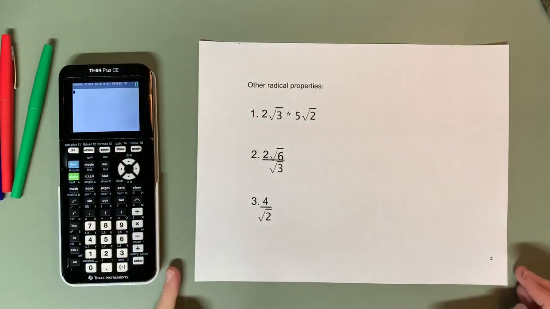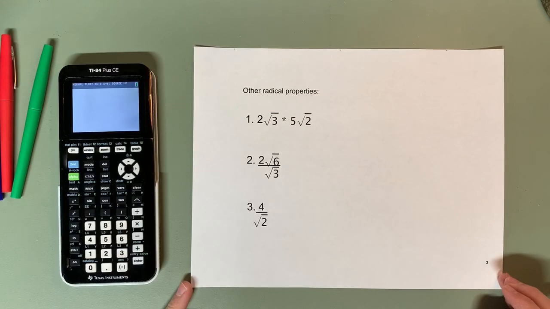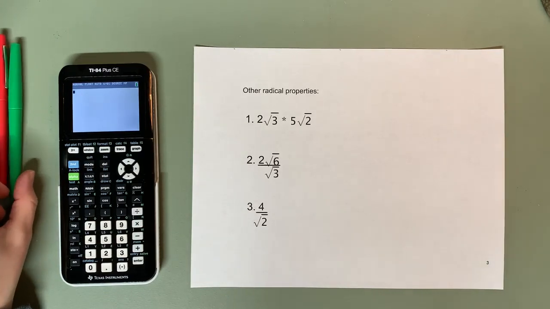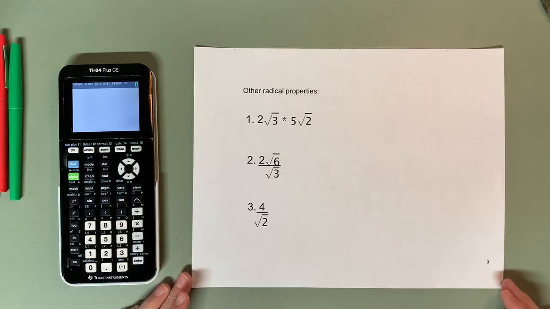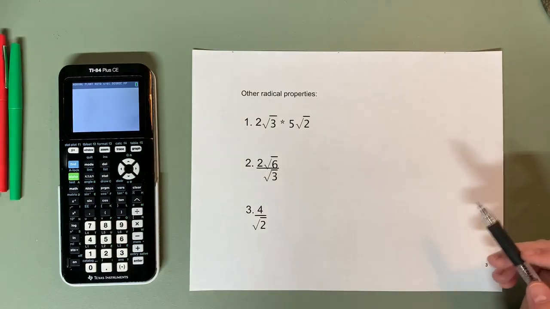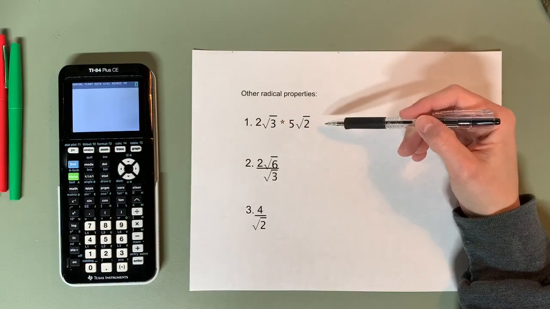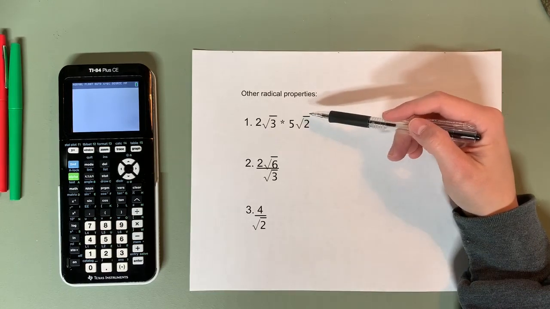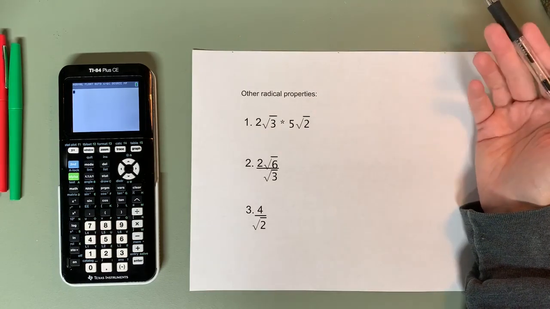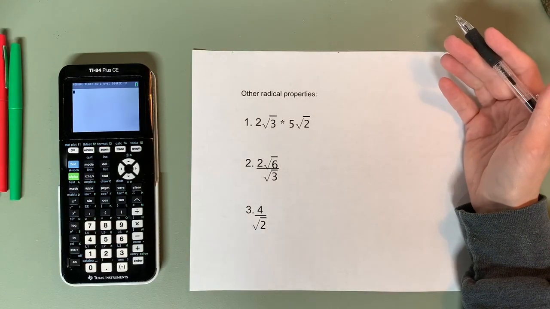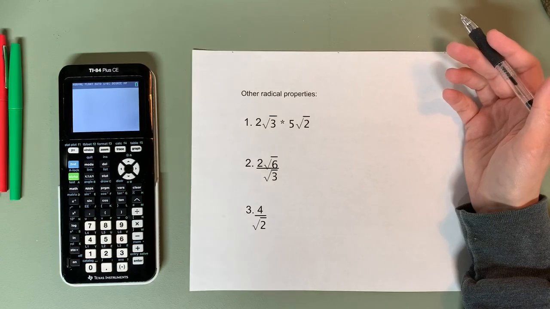Hello again, geometry. Before this video, you should have watched how to simplify square roots. We are now going to review some other square root properties in preparation for working with special right triangles, which you will see next video. I can multiply and divide square roots with a couple of simple rules. We're not going to look at adding and subtracting. That is something you will see down the line. However, you do not need that skill for our special right triangles coming up.